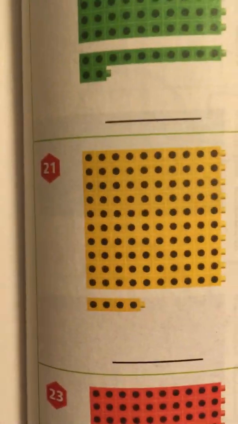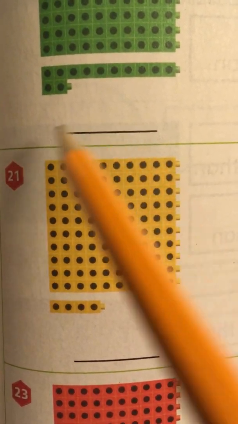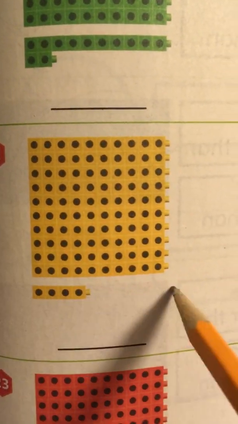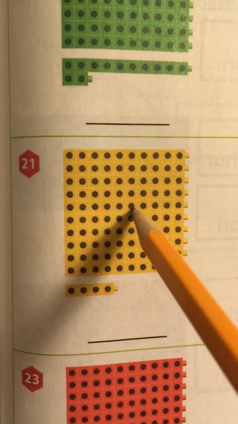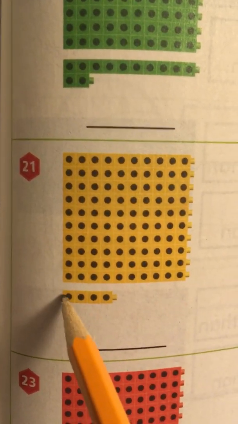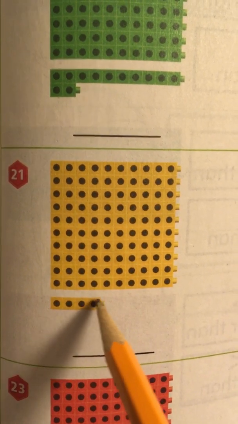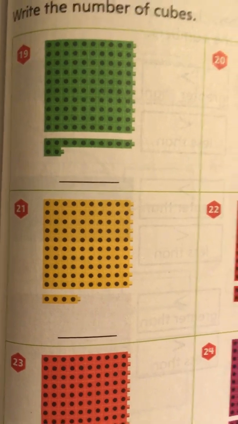Okay, so let's come back together. If you need more time, you can stop the video. But the rest of us, let's count them together. Hopefully you said for this 100 block, hopefully you said 100. 100, 101, 102, 103, 104. Okay, so let's draw that on our paper.